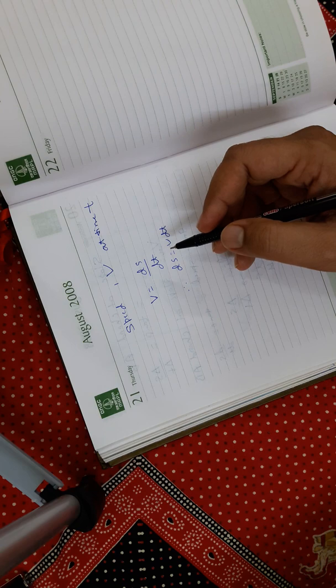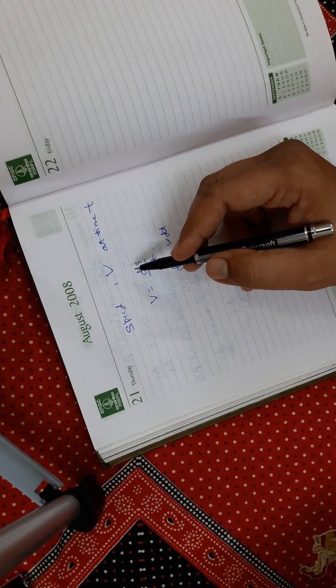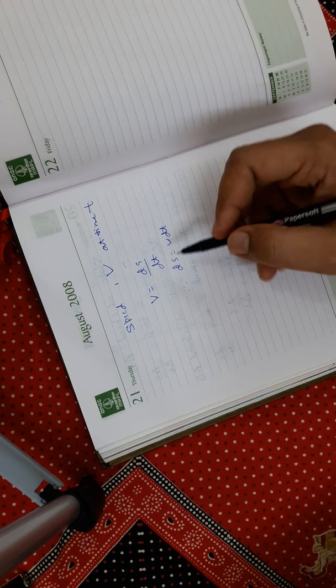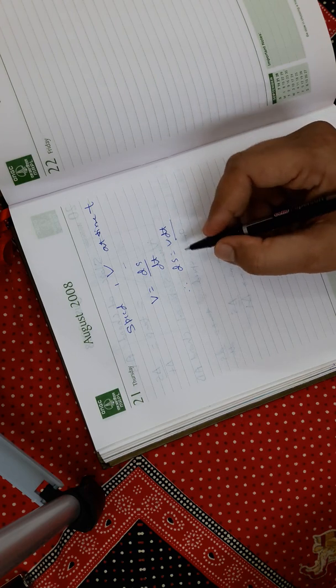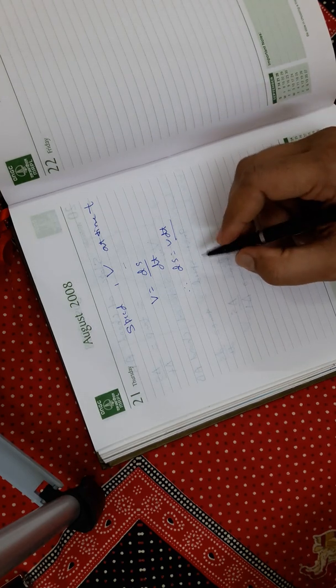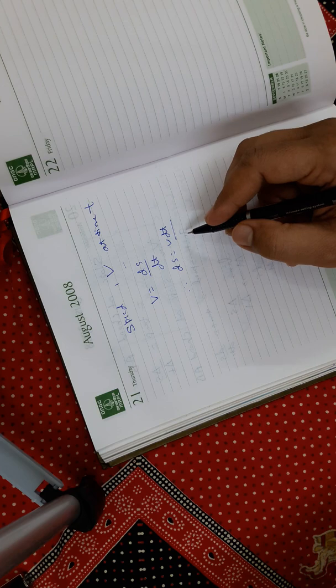So if the speed of the particle at time t is v, the distance ds traveled by it in the short time interval dt is v into dt. The total distance traveled by the particle in a finite time interval t1 to t2 can be obtained by summing over the small distances ds as time changes from t1 to t2.